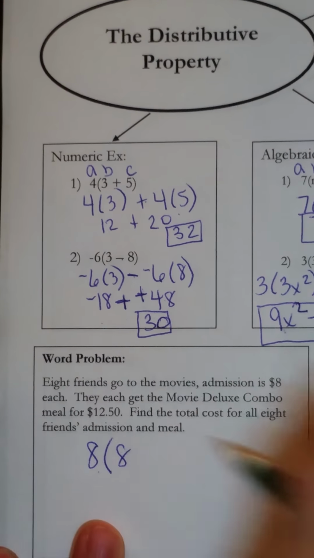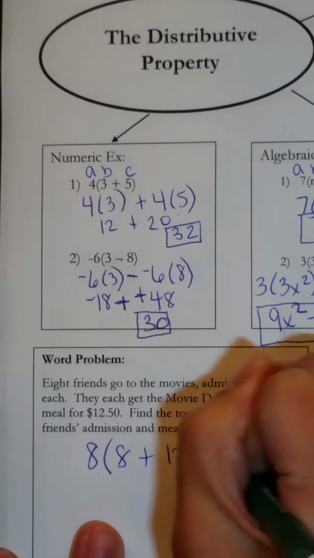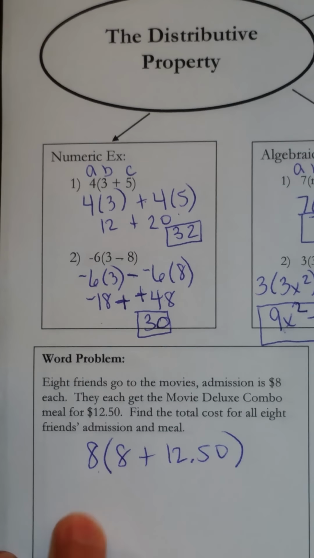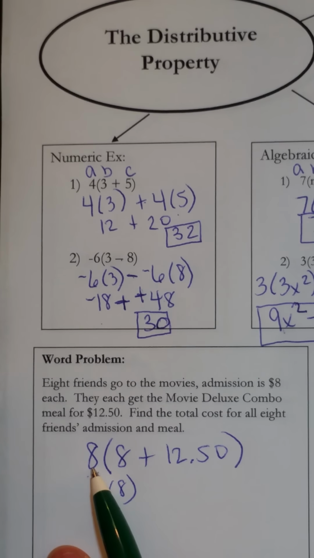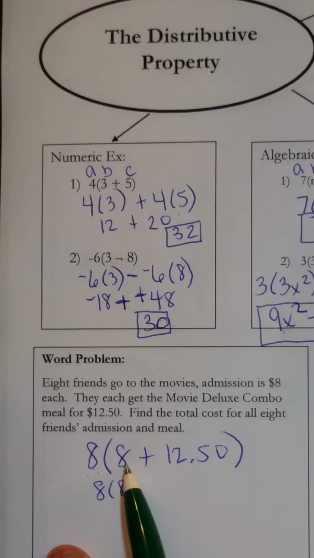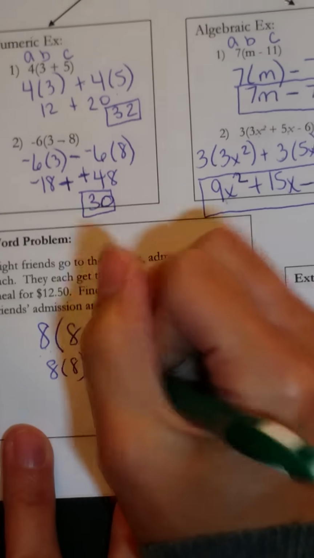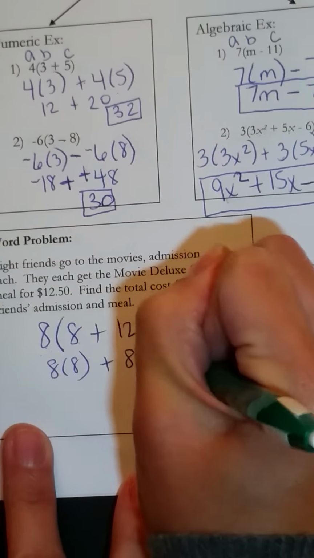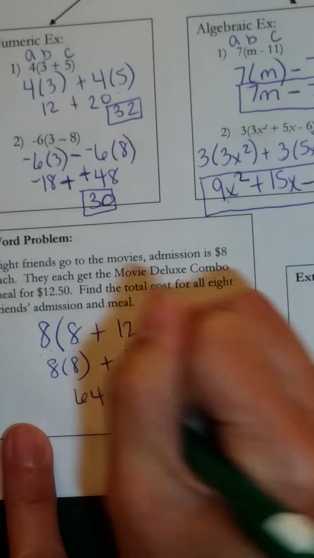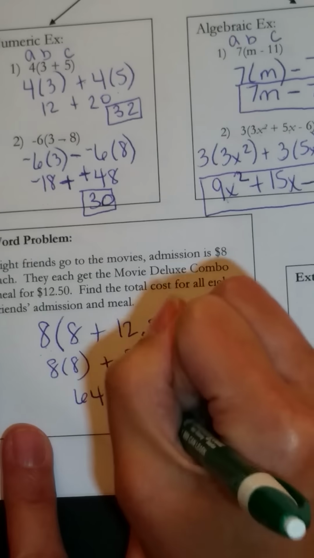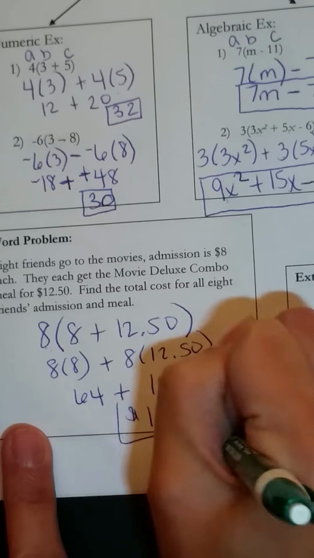This is the $8 for each admission ticket, and this is for the meal. So 8 times 8 plus 8 times $12.50. 8 times 8 gives us 64. And 8 times $12.50 gives us 100. So altogether, they're going to spend $164 at the movie theater.